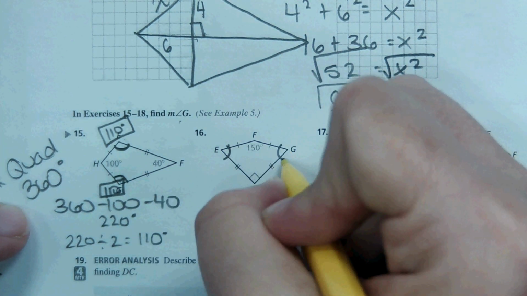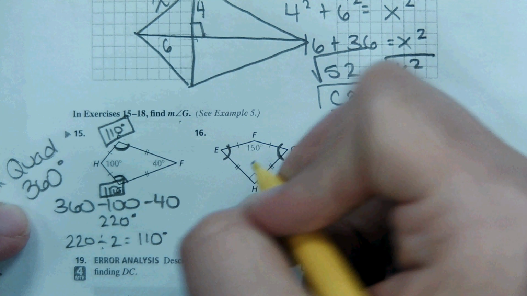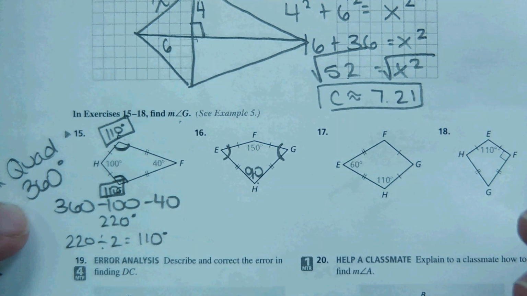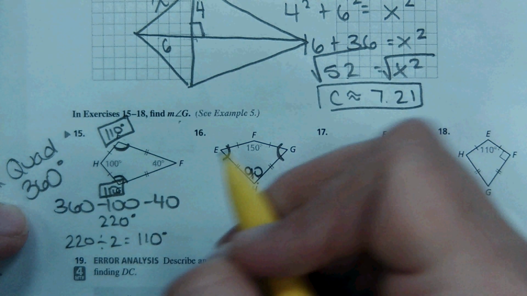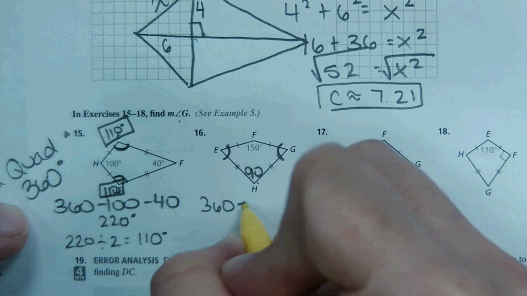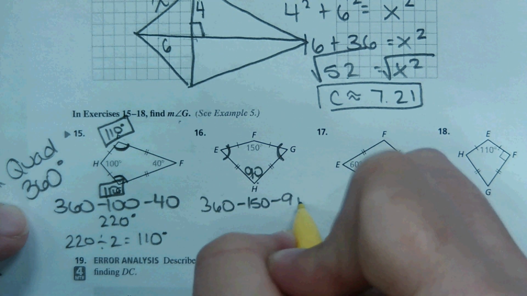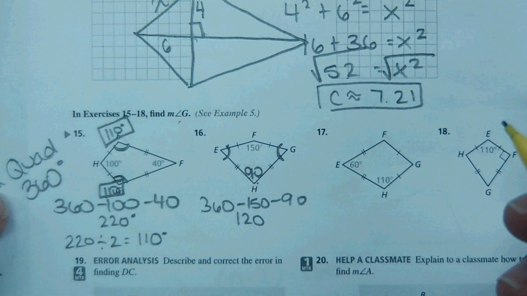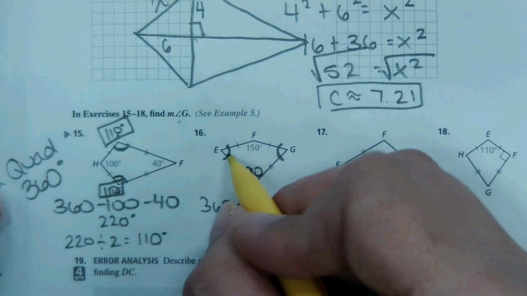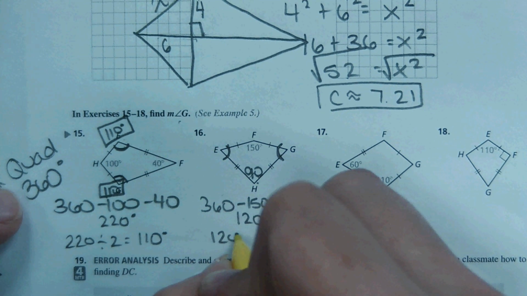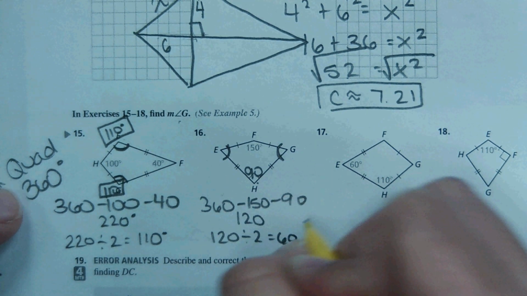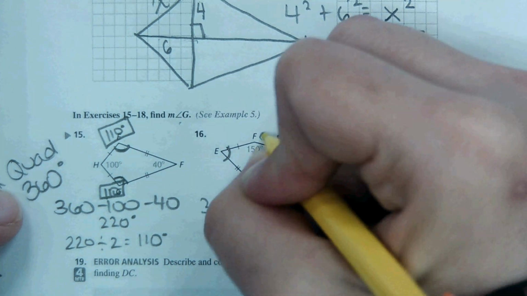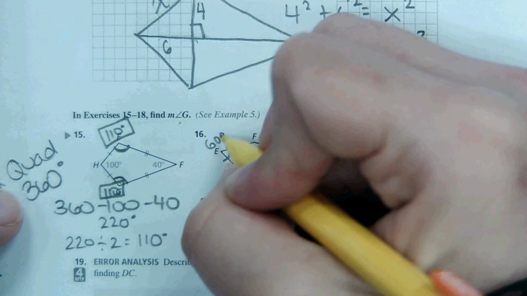These two angles are the same measure. This little box here means that this is 90 degrees. And then 360 minus 150 minus 90, 120 left over. Split evenly among these two angles, so 120 divided by 2 is 60. So you get 60 here and 60 here.